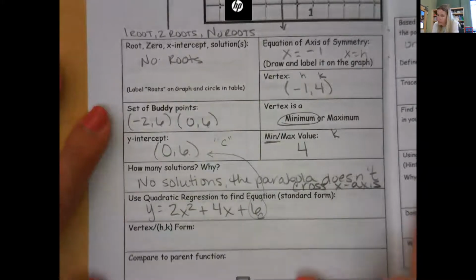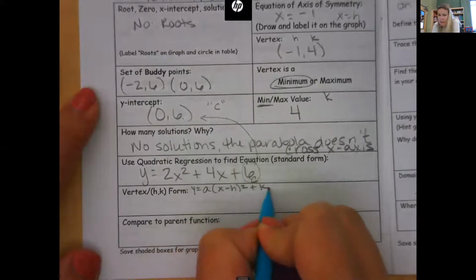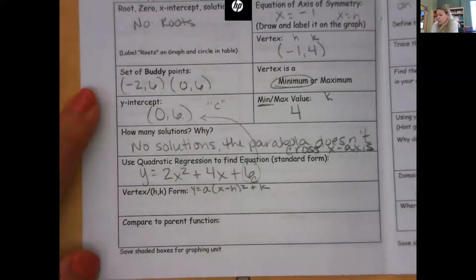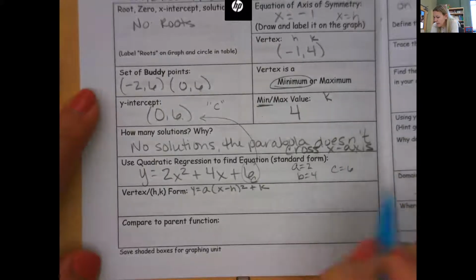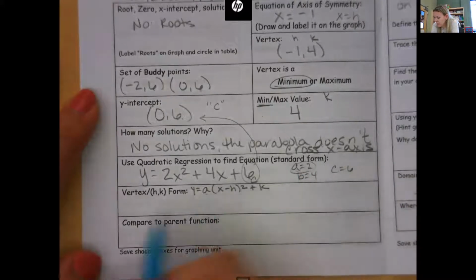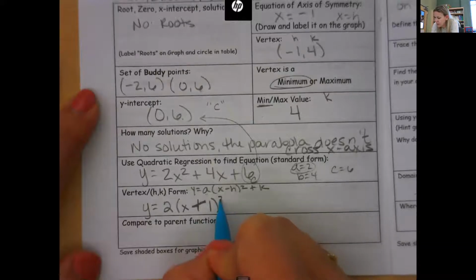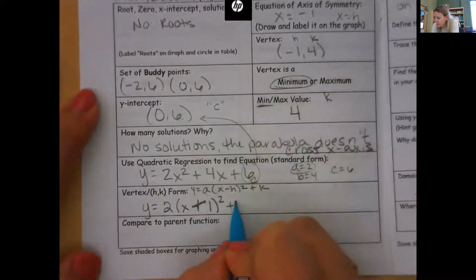Now, the vertex form, remember, y equals a times (x minus h) quantity squared plus k. That is on our formula chart. You can see in our standard form, a is 2, b was 4, c was 6. So this 2 is going to go here. So we can say y equals 2, parentheses, and we have h and k already, so we just have to plug them in. X minus h, h is a -1, so if we have minus a -1, 2 negatives make a positive, that was from 6th grade, squared, k is a +4.